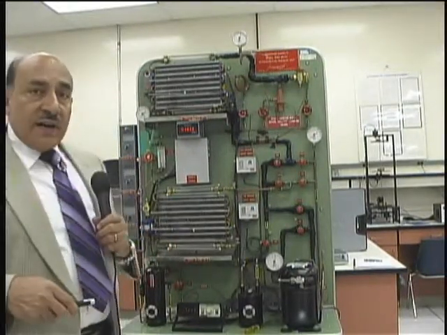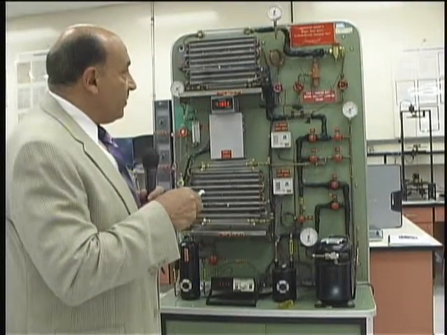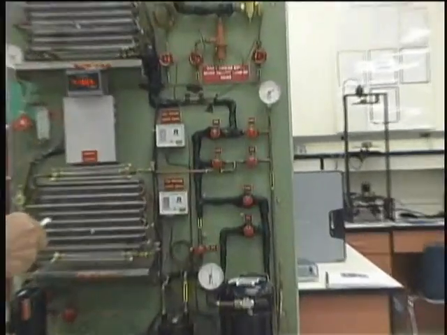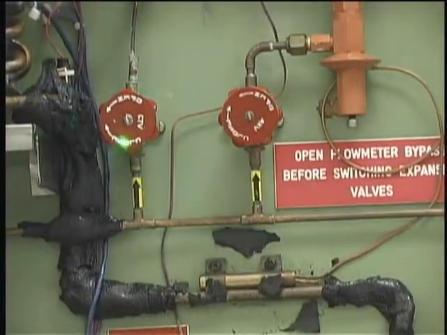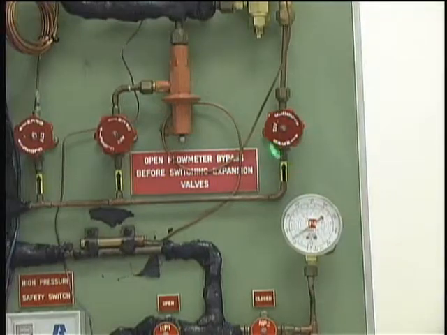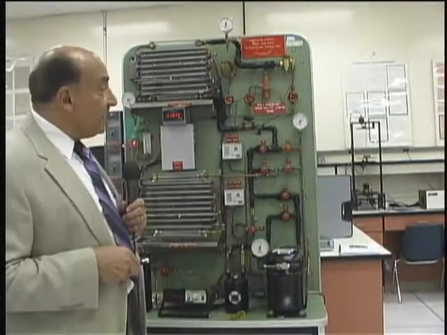And then you have to divide your experiment into 3 sets. Set number 1 will be for the pressure-controlled expander. Set number 2 will be for the capillary tube expander. Set number 3 will be for the thermally controlled expander. And the steps are described in the manual.